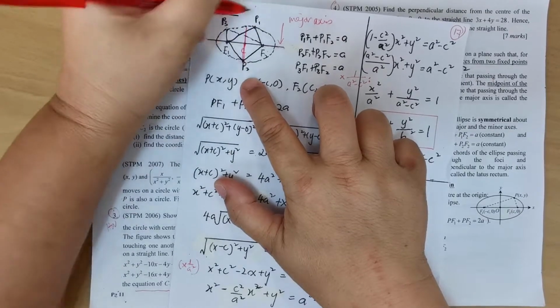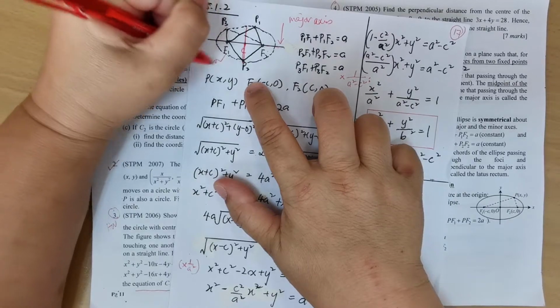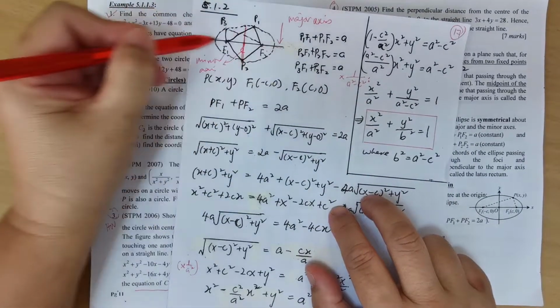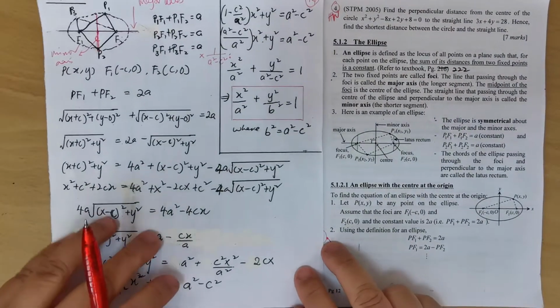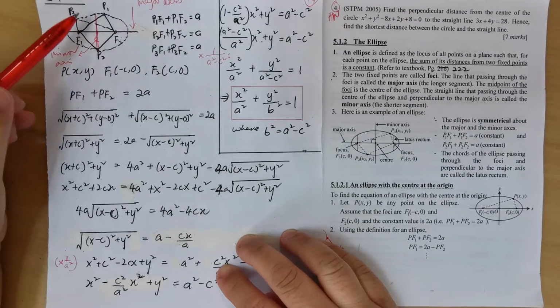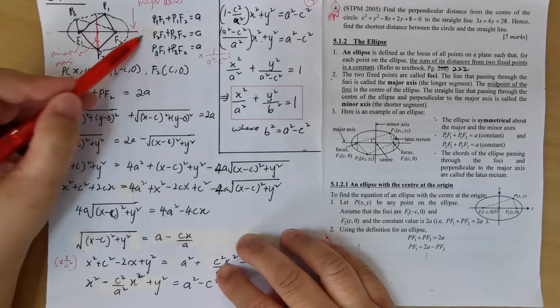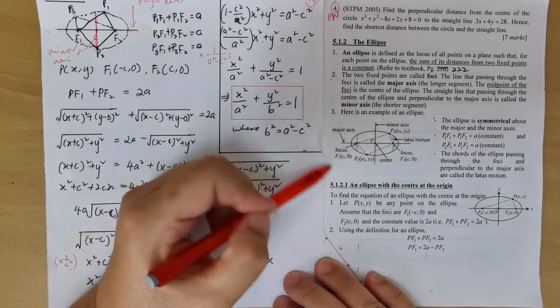This is the minor axis, which is the shorter one. The longer one is the major axis. So in an ellipse, we will emphasize the center, foci, major axis, and minor axis.